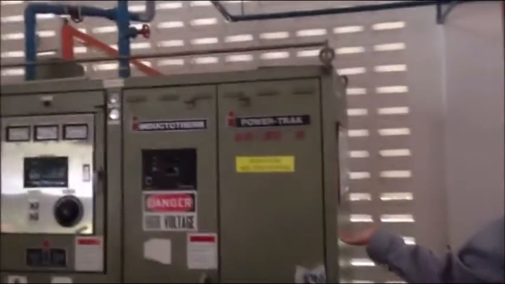That is the cooling tower. Here is the power truck. This is the hydraulic unit.